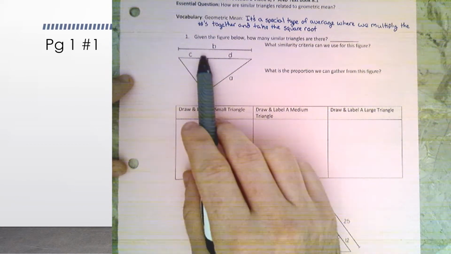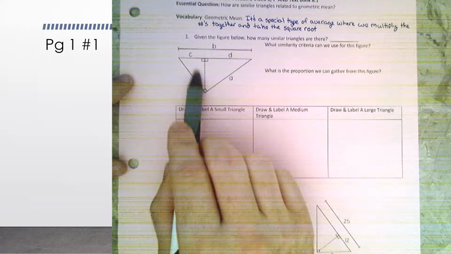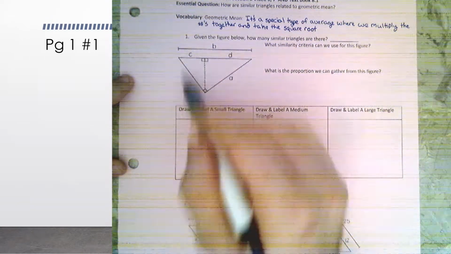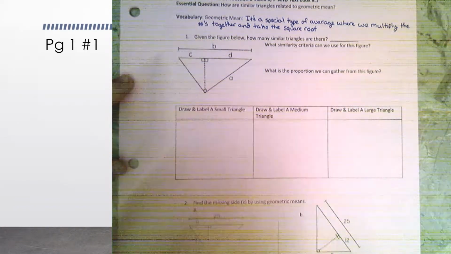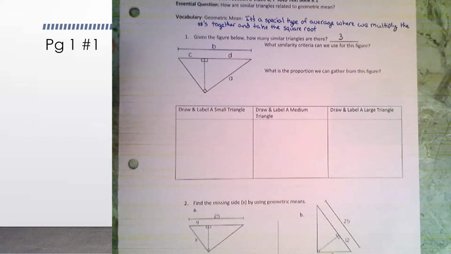So with this cutting the big triangle, you have this small one here, about a medium-sized one here, and then the full triangle altogether. So what we have is 3 similar triangles.